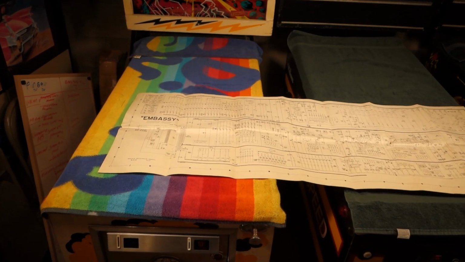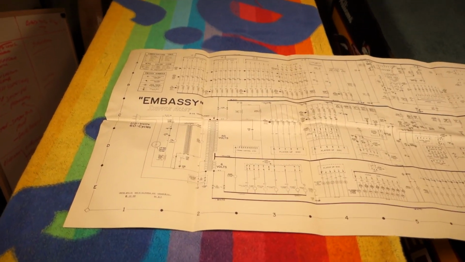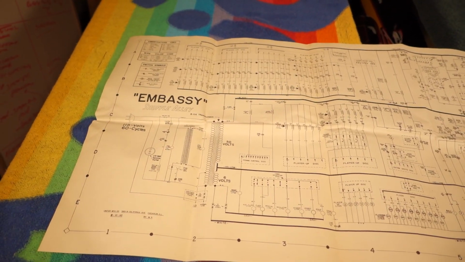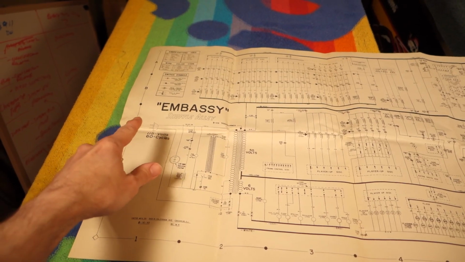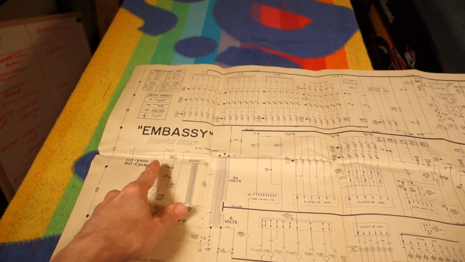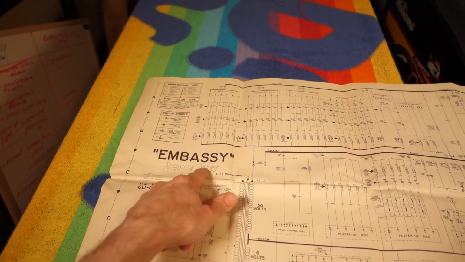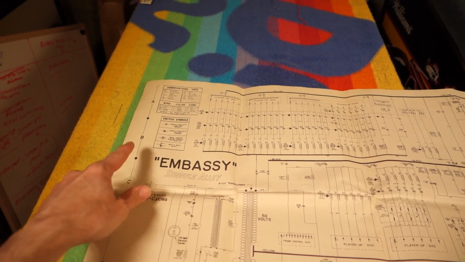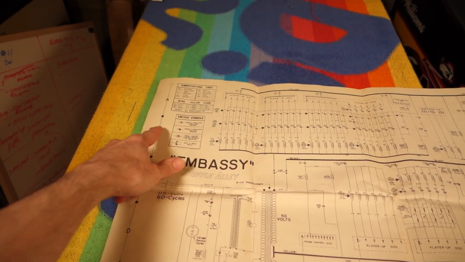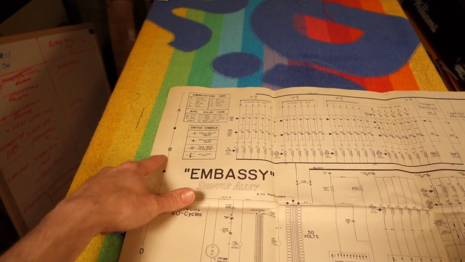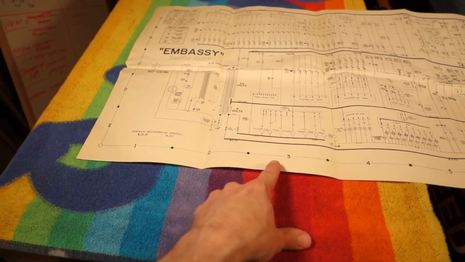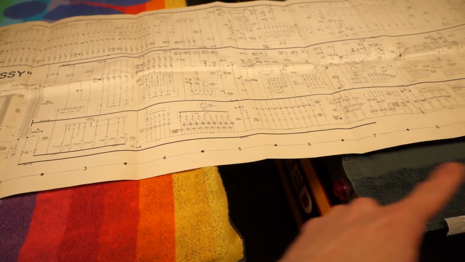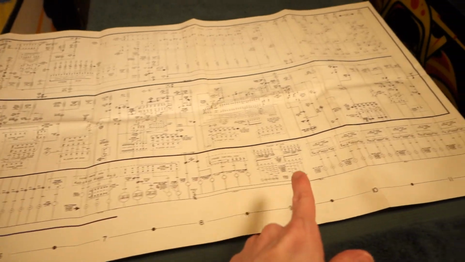Here is the schematic. Now this is really only part of the story because, as you can see here, we'll just start super simple. We've got obviously the name, United Embassy Shuffle Alley. But we've got a legend here, kind of like a road map. We've got A, B, C, and 1, 2, 3, etc. all the way down. And down, down, down.